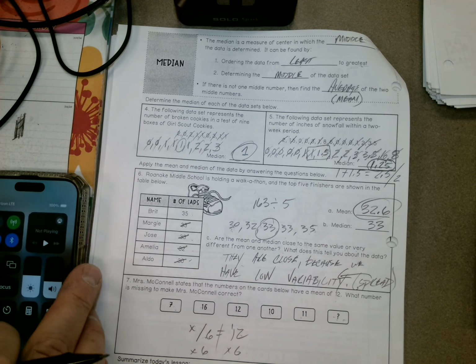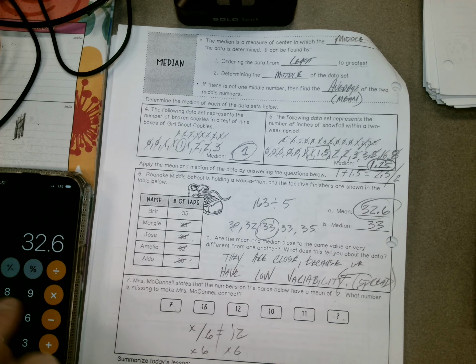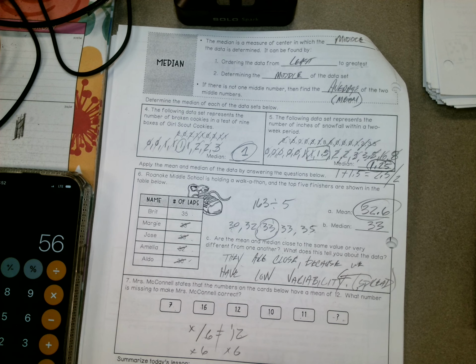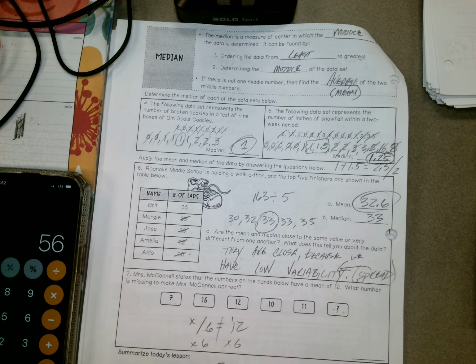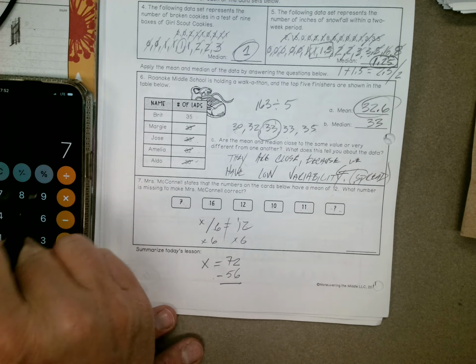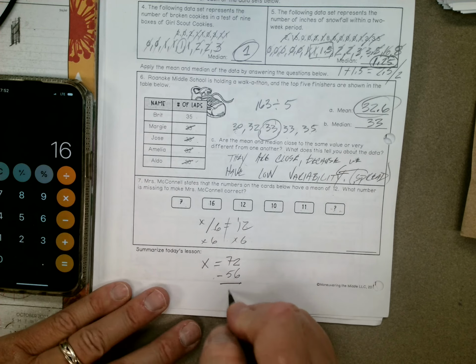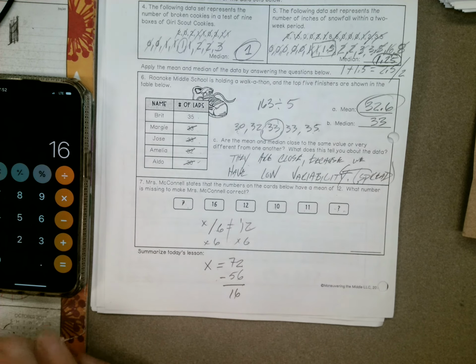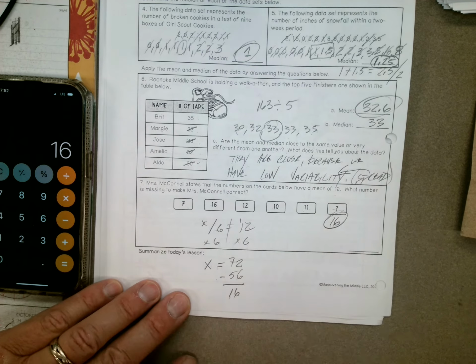I'm going to grab my calculator. You can kind of see it off to the side here. So let's add these up. 7 plus 16, sorry. See, that's what happens sometimes. 12 plus 10 plus 11 equals 56. So I'm going to subtract 56 from that. And I'll pull it down here a little bit so you can see it. So 72 minus 56 is 16, right? So this is the number missing, 16.